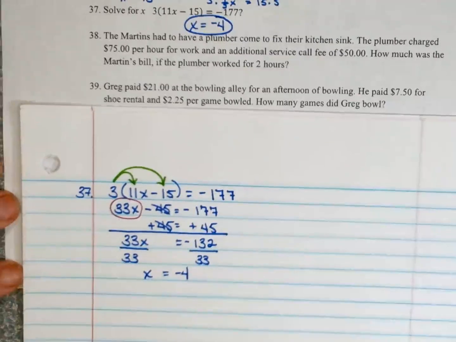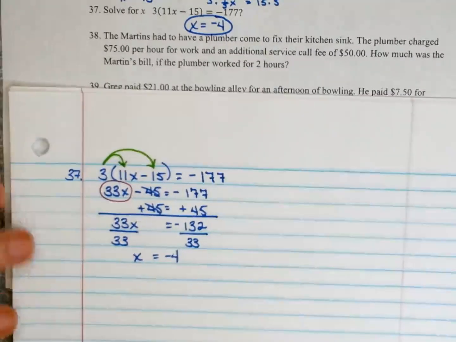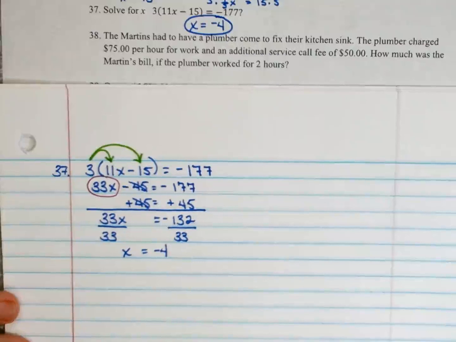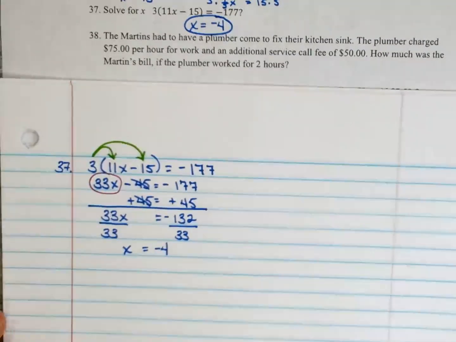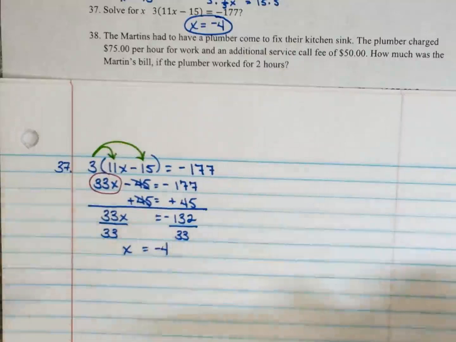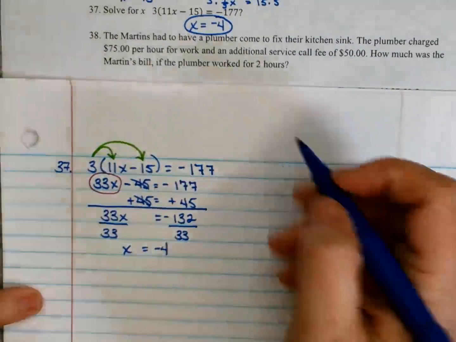All right, 3 more. We're almost done, guys. Number 38. The Martins have to have a plumber come to fix their kitchen sink. The plumber charged $75 an hour for work, plus an additional service call fee of $75. How much was the Martins' bill if the plumber worked for 2 hours?